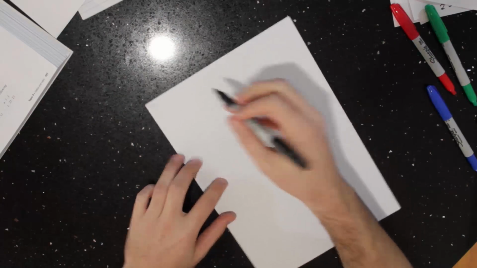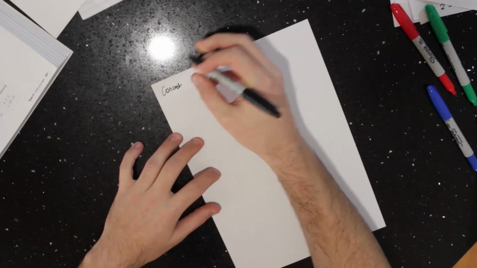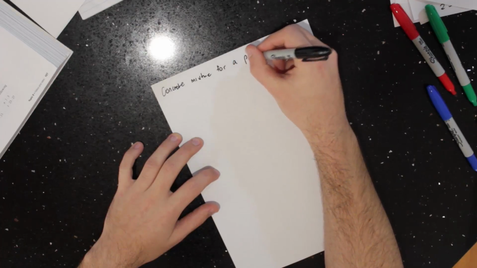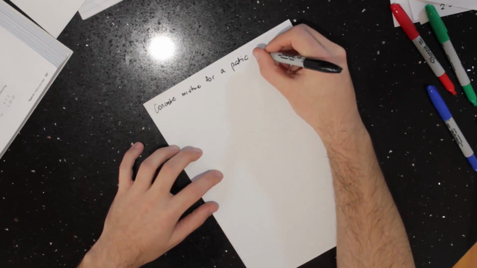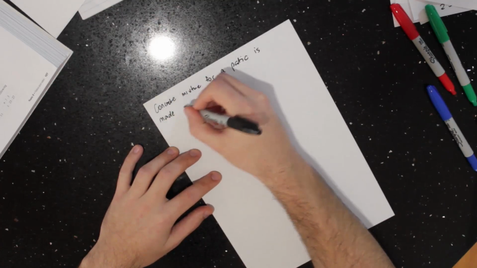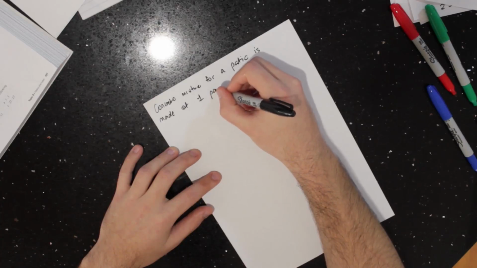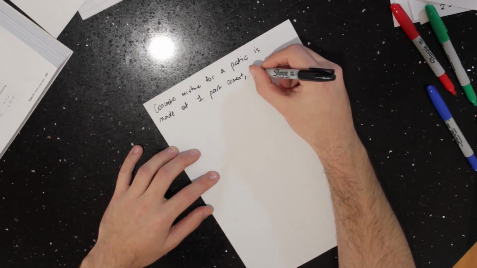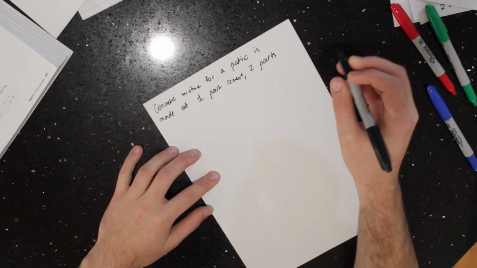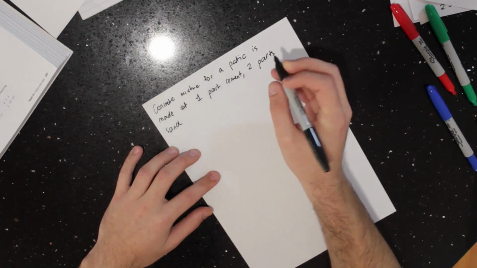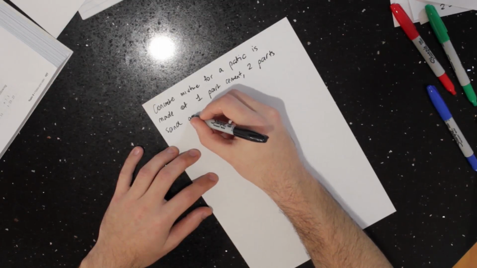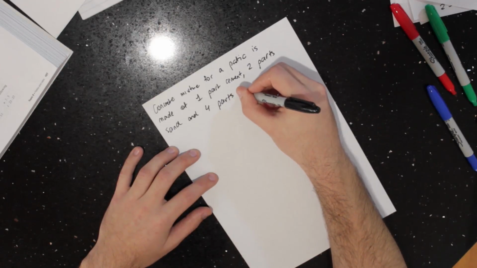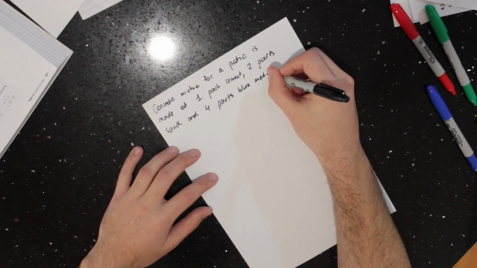So let's have a look at, let's say, a concrete mixture for a patio is made of 1 part cement, 2 parts sand, and 4 parts of blue metal.